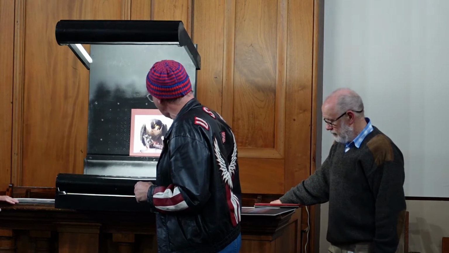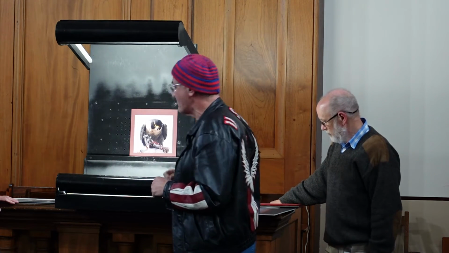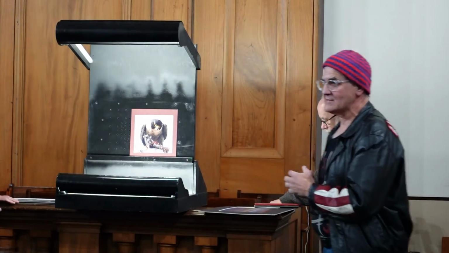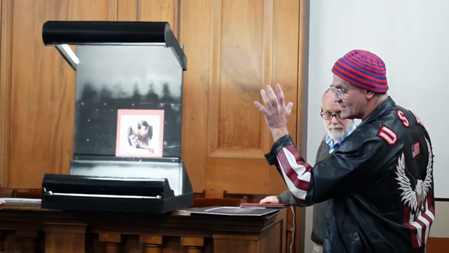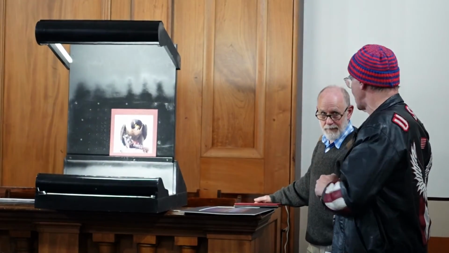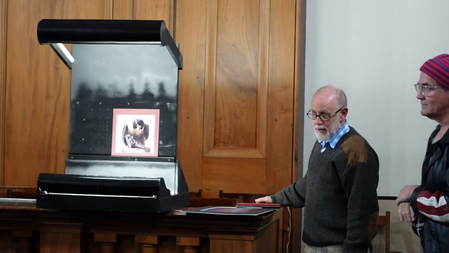I think you've got great feather detail, and it's an amazing bird, and they are so fast as they fly past. Beautiful shot. And that's a merit for Howard Baker.